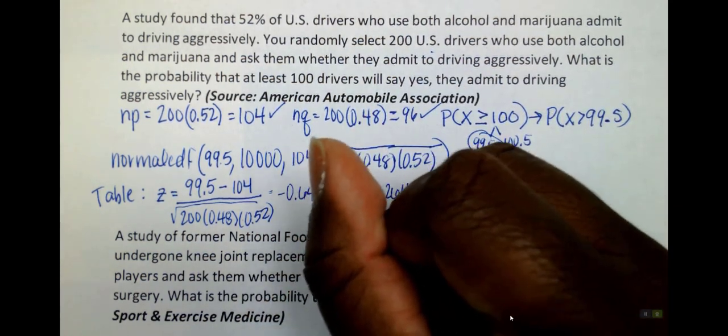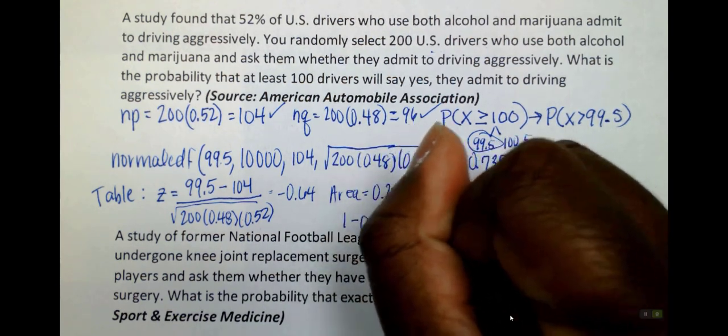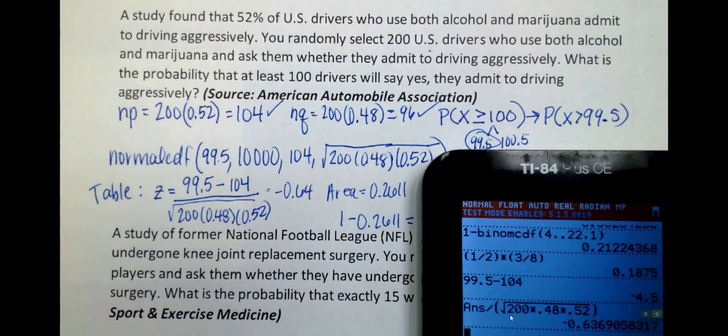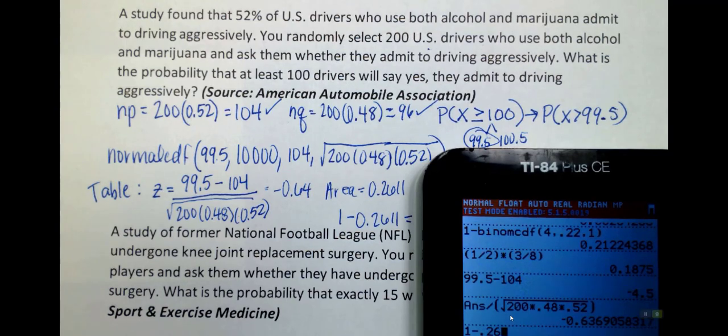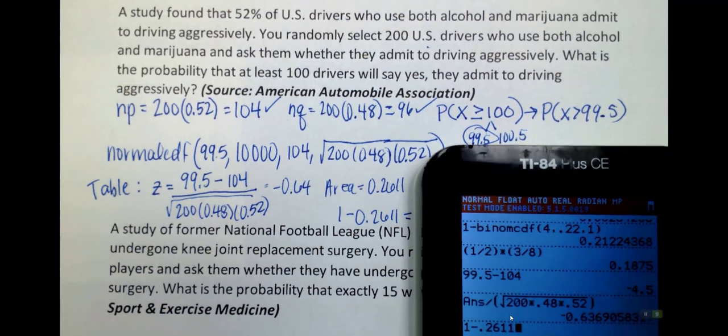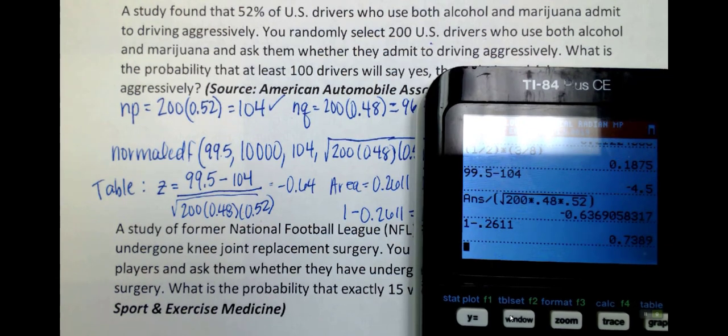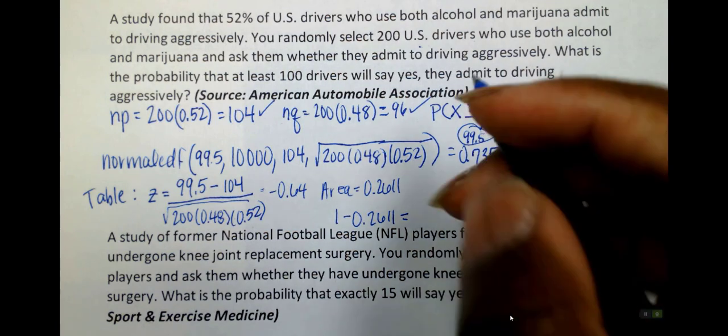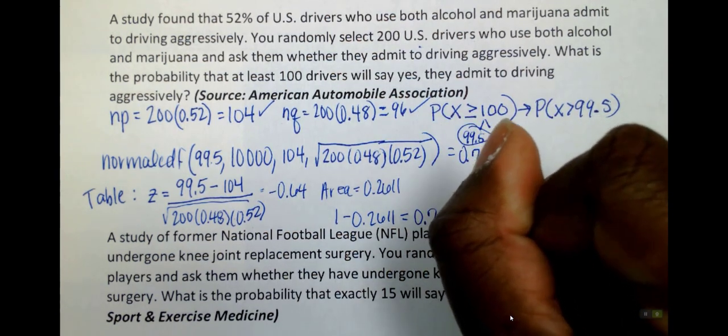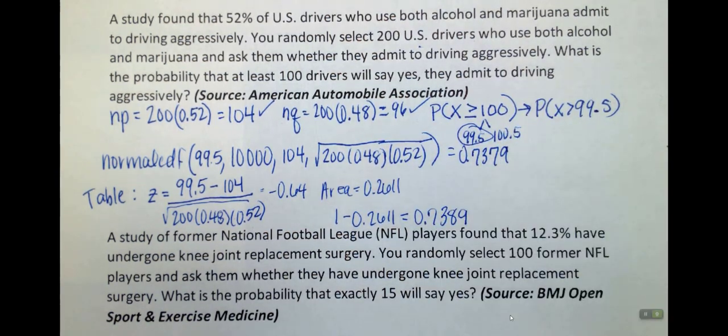And we have to do 1 minus this because, again, we're going greater. 1 minus 0.2611 is 0.7389. Again, it is going to be a little off because we're using the paper. The paper is finite, and the calculator calculates everything more efficiently.